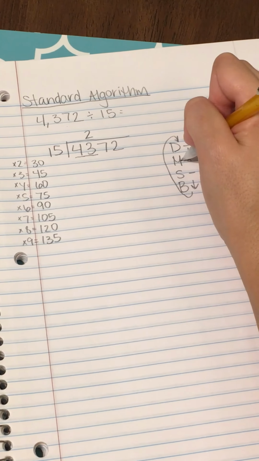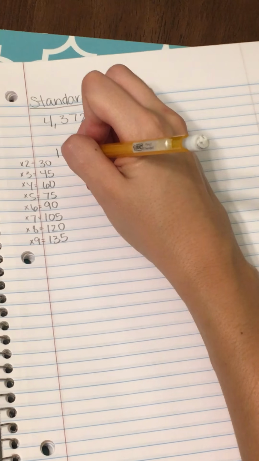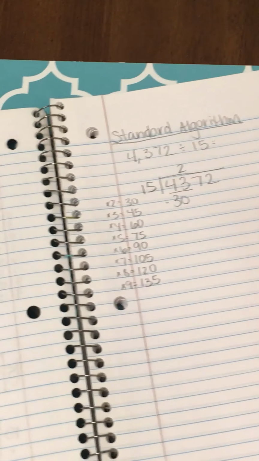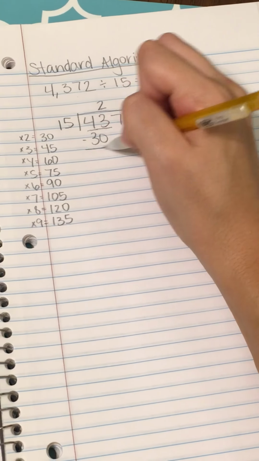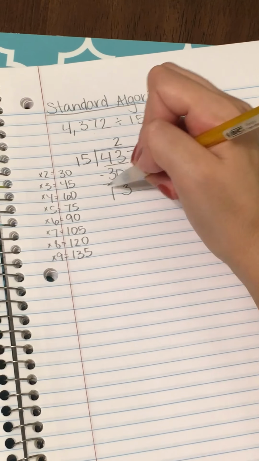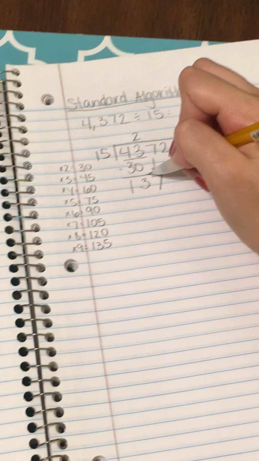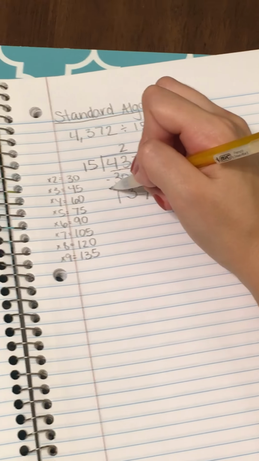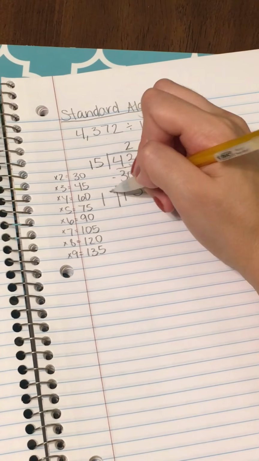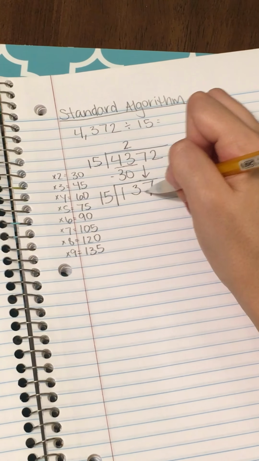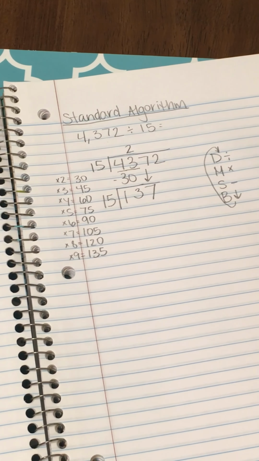Now our next step is multiply. 2 times 15, we already know from our cheat sheet, is 30. Next step, subtract. 43 minus 30 is 13. Now our next step is to bring down. So we're going to bring down the next number under our house, which is the 7. I like to draw my 15 again, so that way I know exactly what I'm working with. So I have 15 dividing into 137.